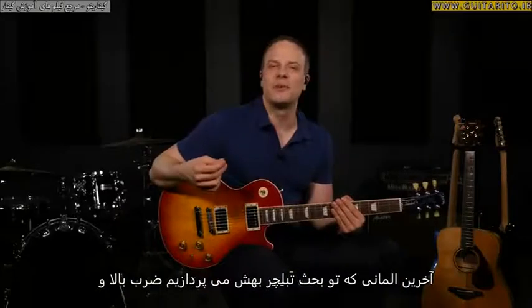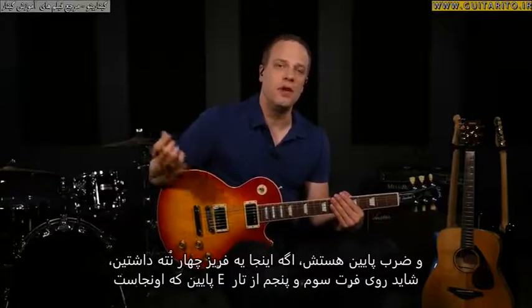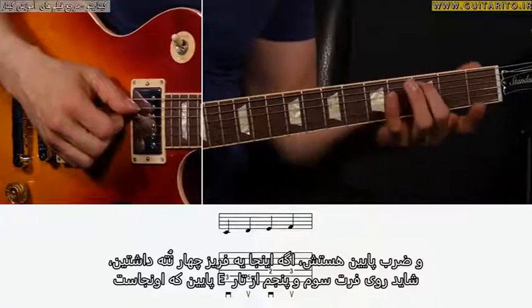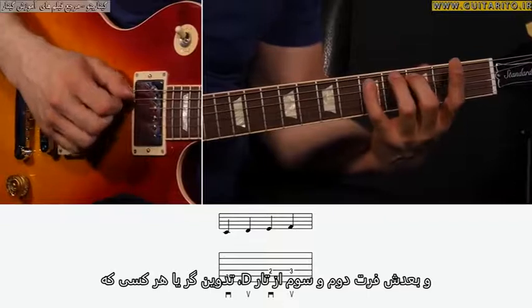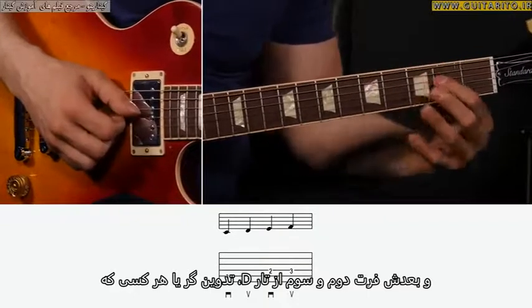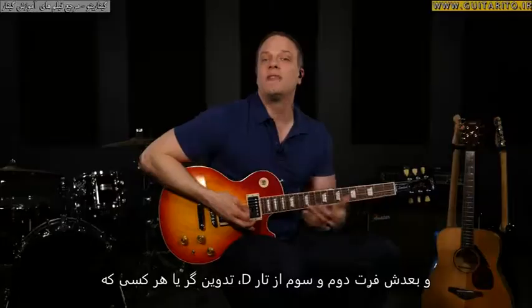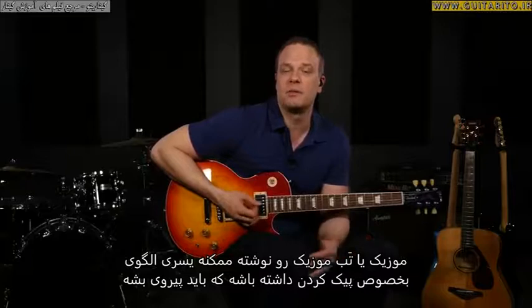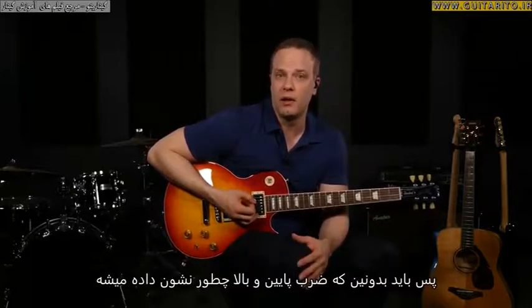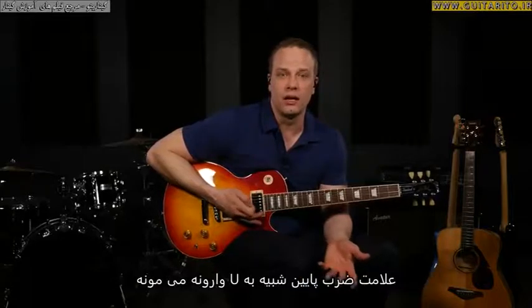The last elements I want to go over with you as far as tab goes are downstrokes and upstrokes. If you had a little 4-note phrase here, maybe on the 3rd and 5th frets of the low A string, and then the 2nd and 3rd frets of the D string, the composer or whoever wrote the music or tabbed the music out may have some specific picking patterns for you to follow. So you need to know what downstroke and upstroke indicators look like.